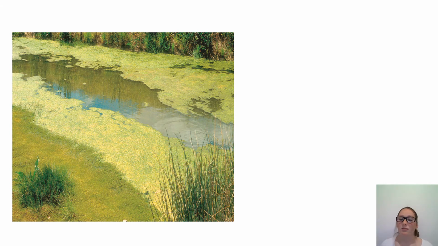So doesn't this mean that they get more chemicals? Isn't it better that there's more algae present? Well, not always. And as I've said previously, everything has to be extremely balanced, especially in the aquatic ecosystem, for the natural processing to occur.